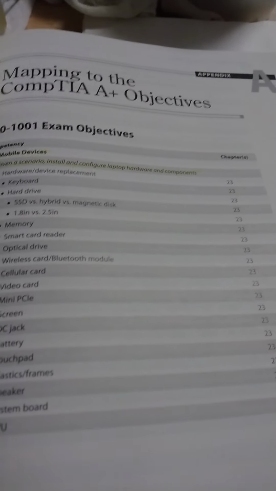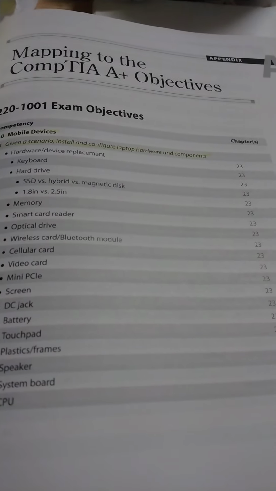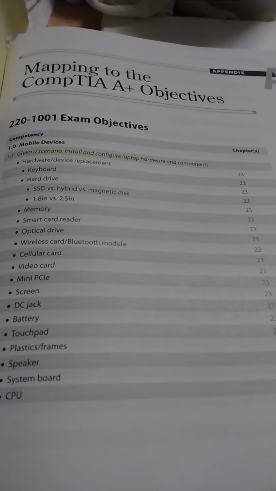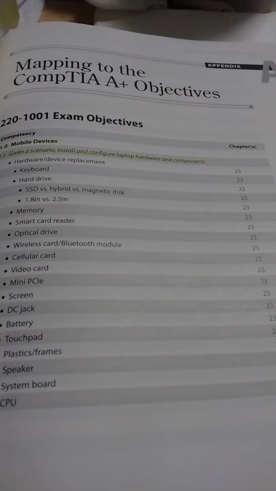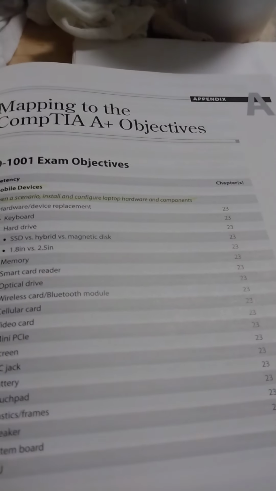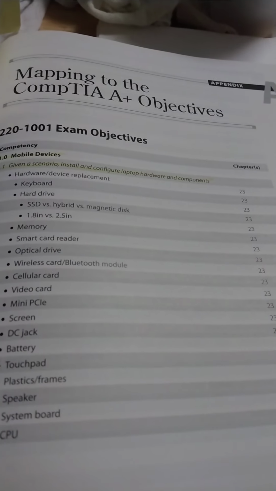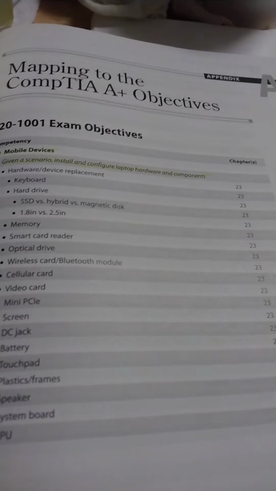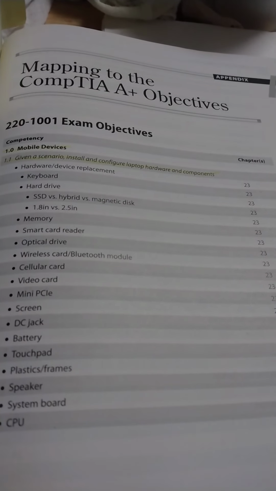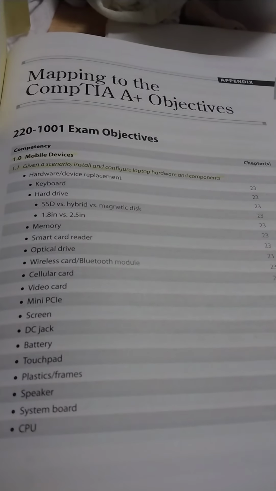So for the A+, you need the 1001 and the 1002 to pass completely. The 1001 is more hardware, and the 1002 is more software. And then I use the Mike Meyers book, so this is where I get all my information from. I'm finally going to get through and read it tomorrow, but I'm going to start halfway through the chapter.